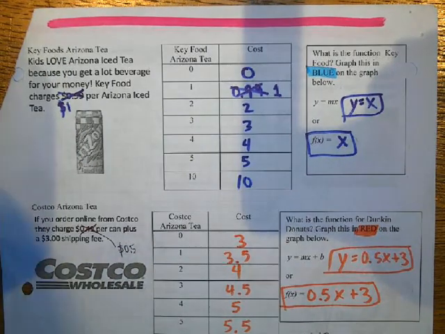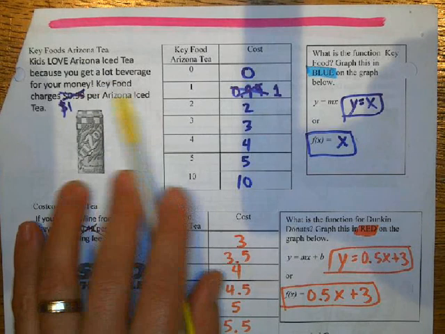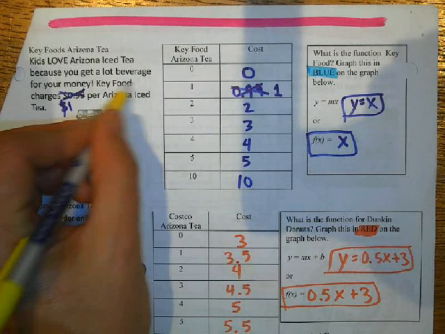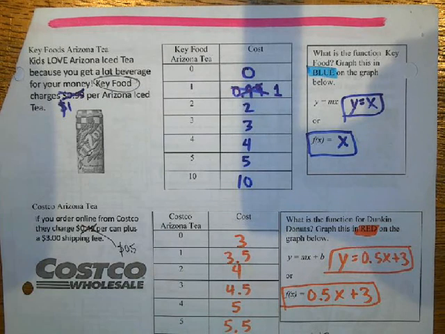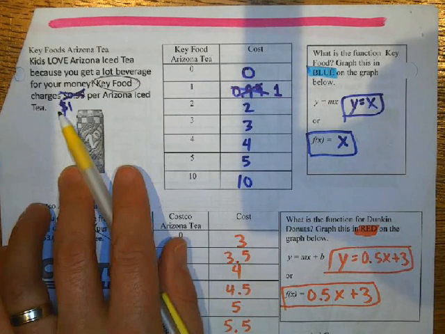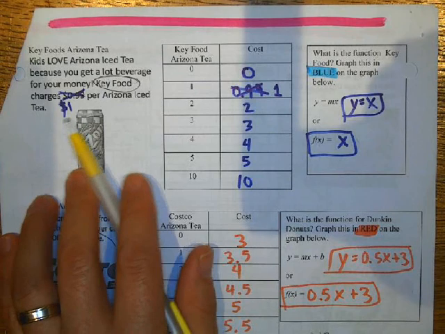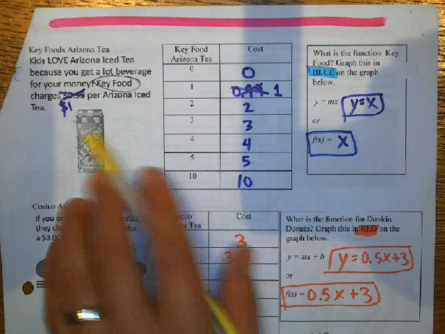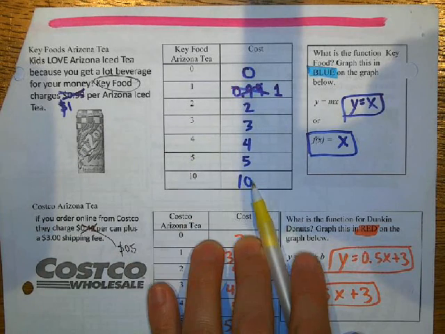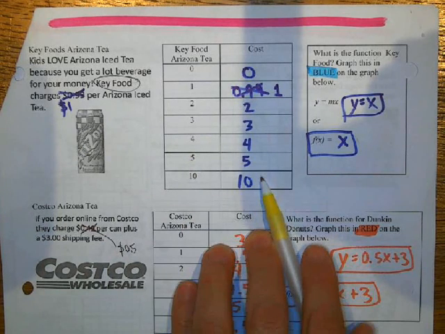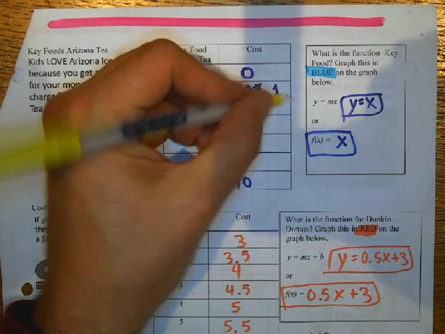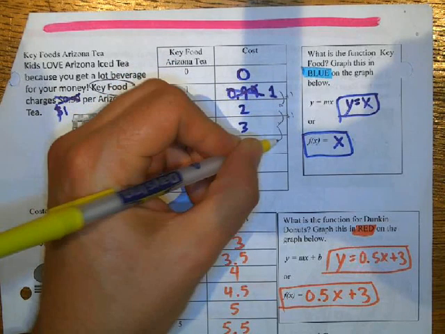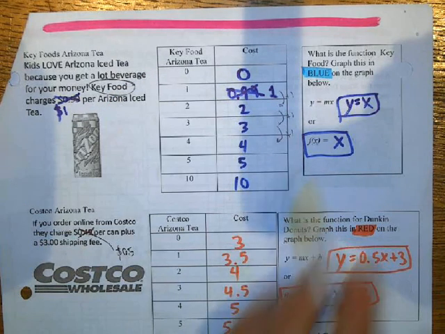So if I buy Arizona iced tea at Key Foods, the only charge is how much you pay per can. So it's $1 per can. If I get 1 can, it's $1. Get 2 cans, it's $2. 3 cans, $3, and 4 cans, $4, and so on. So my slope increases by 1. We keep adding 1, plus 1, plus 1. So that means my slope is 1.